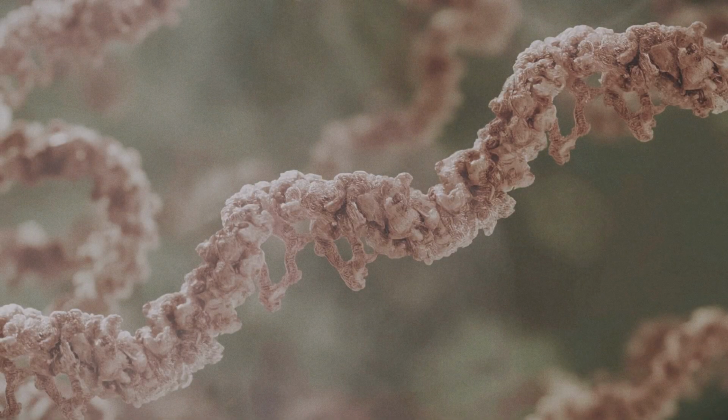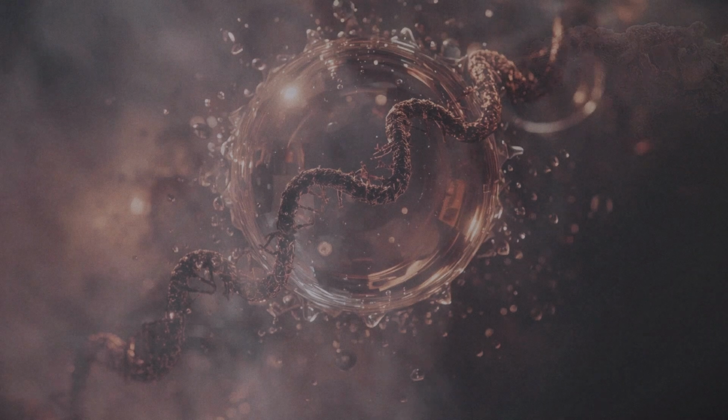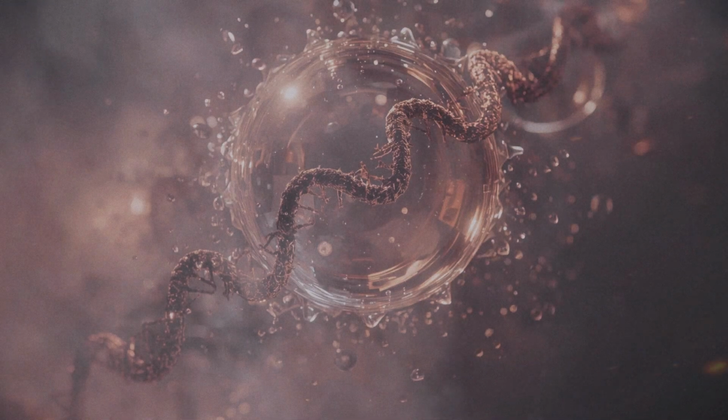If a small group becomes isolated, random fluctuations can significantly reshape its genetic makeup. Some alleles may disappear entirely. Others may become fixed, meaning every member carries them. Genetic drift operates quietly, without intention or direction. A related concept is the founder effect.